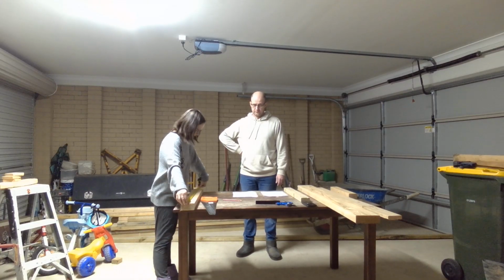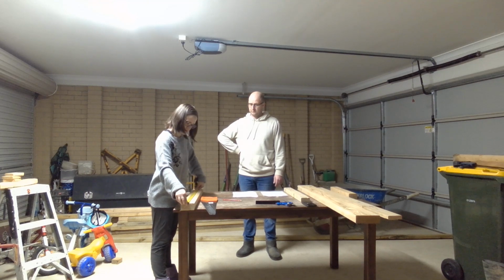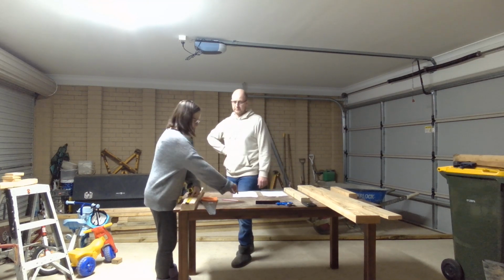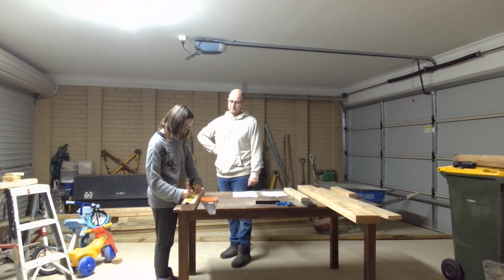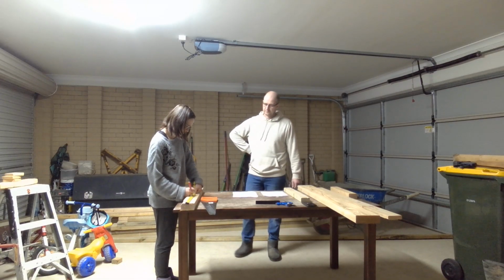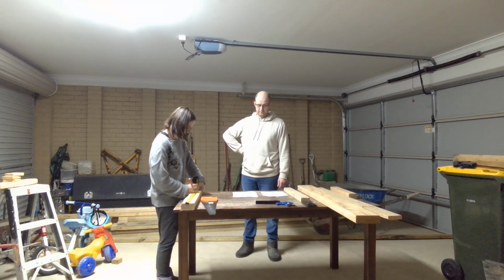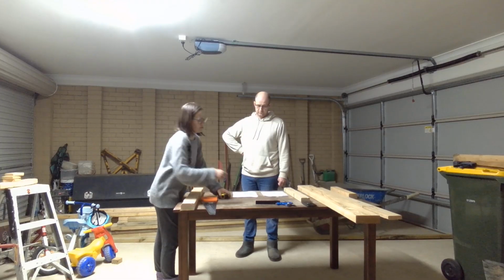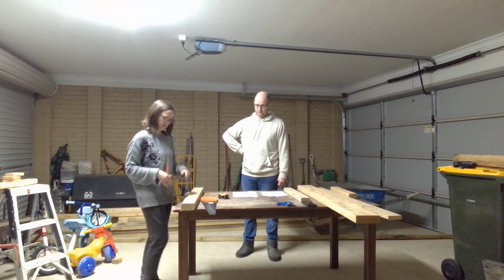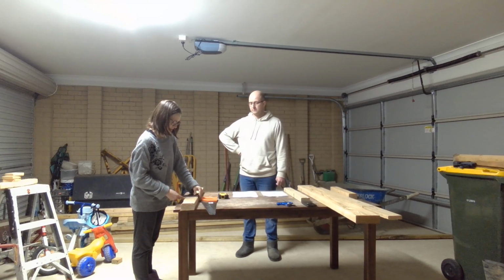So if I hook on the tape measure, I'm then going to measure, what was it? 300, 400, 500 and 600. I'll then use my square. Do you remember what that one's called? A set square.